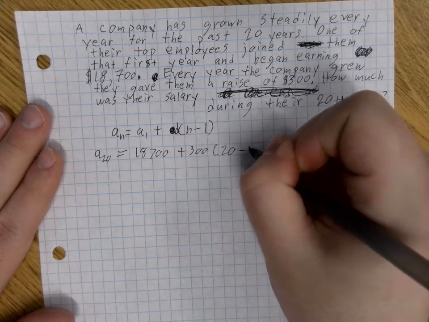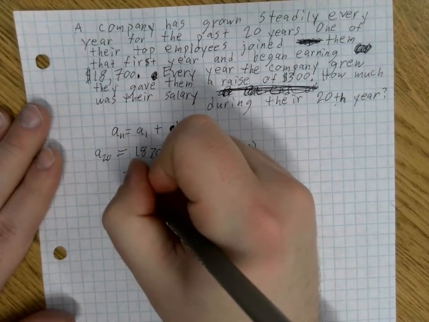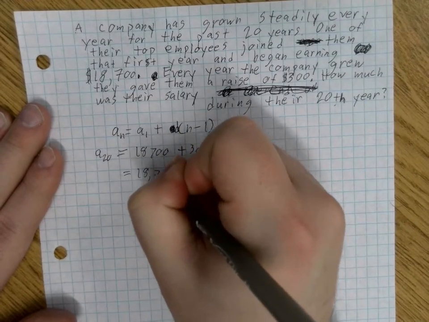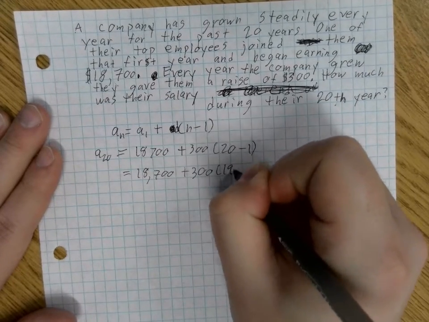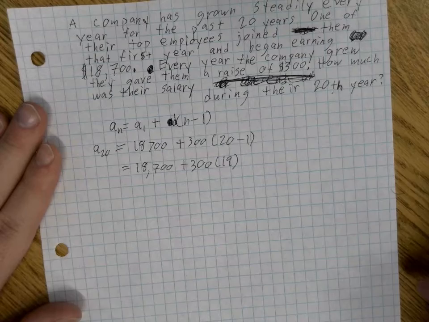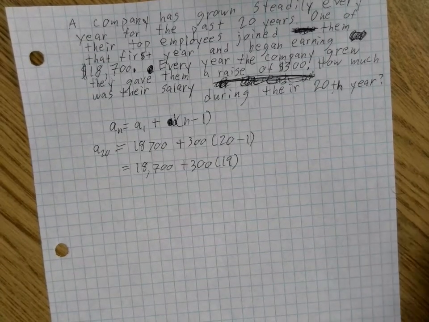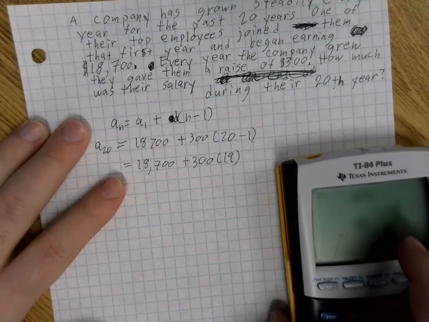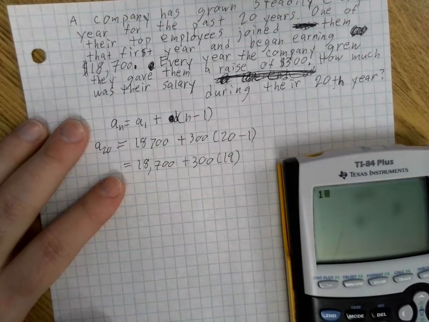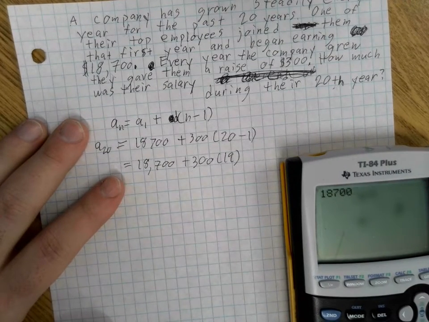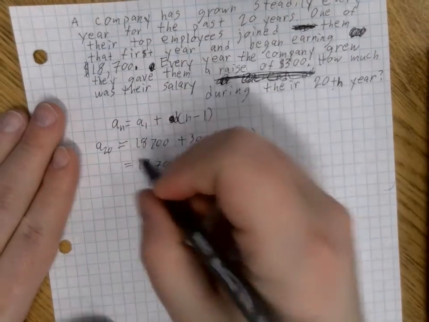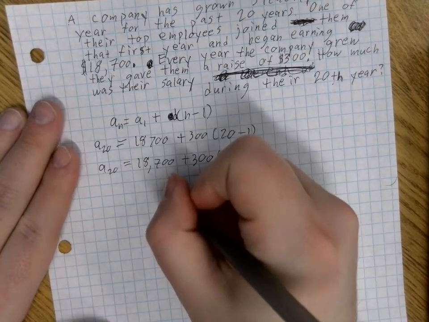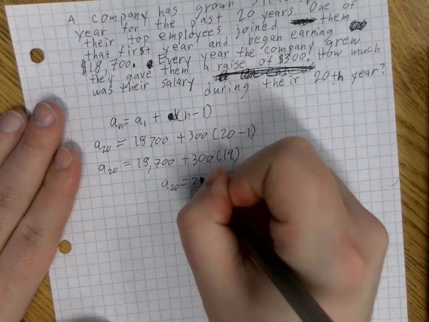20 minus 1. Because when we do this, we get 18,700 plus 300 times (20 minus 1), which is 19. And after that, we need to pick up a calculator because I don't know about you, but I can't do this in my head. So 18,700 plus 300 times 19, 24,400. So we get a sub 20 equals 24,400.